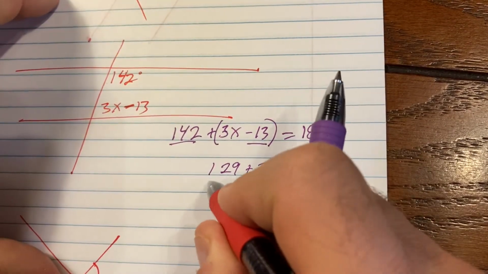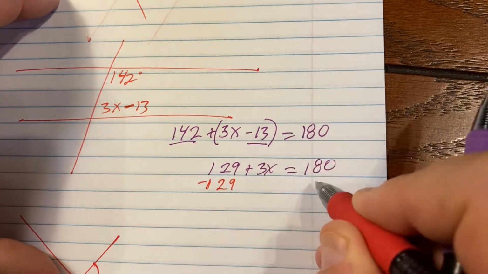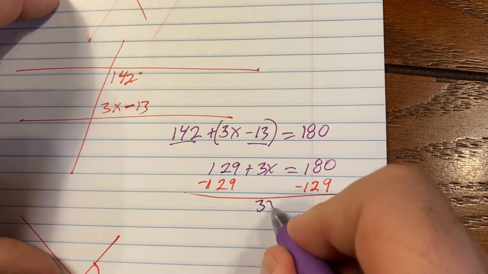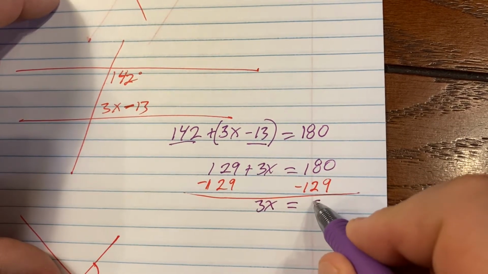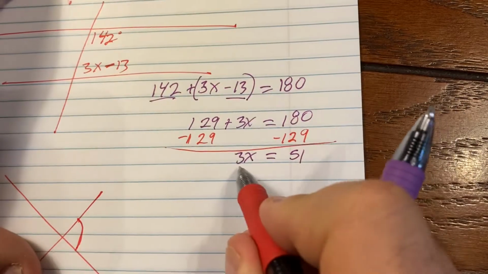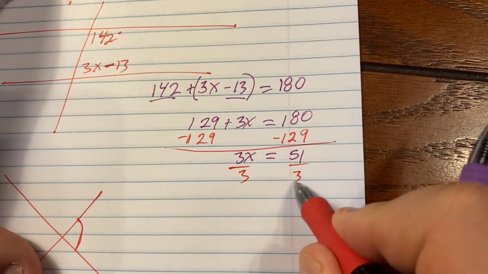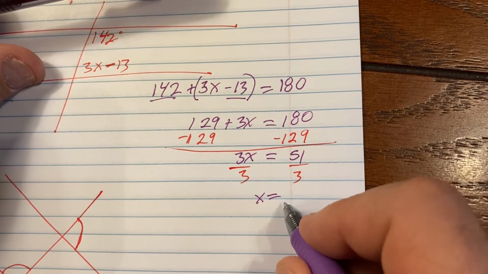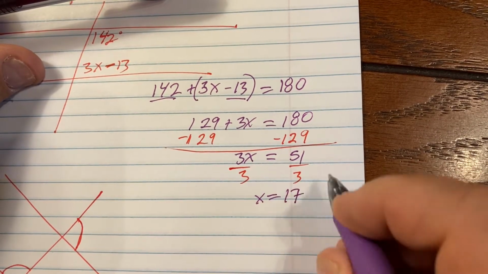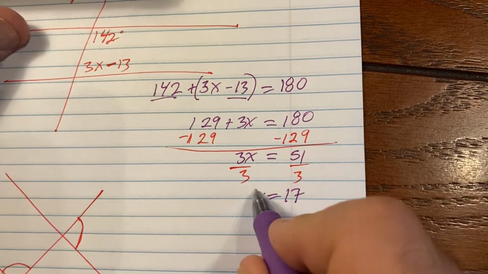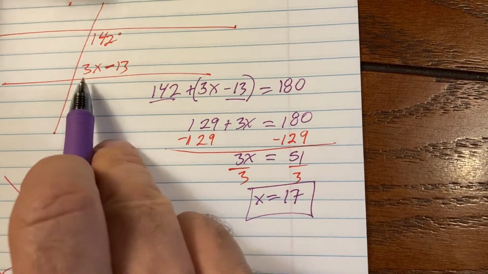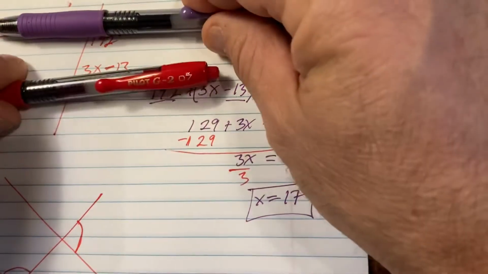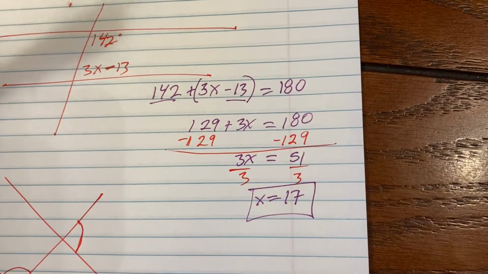Subtract 129 on both sides of the equation. 51. Divide both sides by 3, and x equals 17. So x is 17. If x is 17, that makes these two angles supplementary, which means these two lines are parallel. Boom!